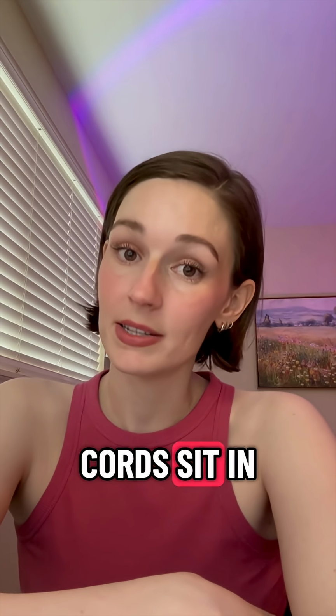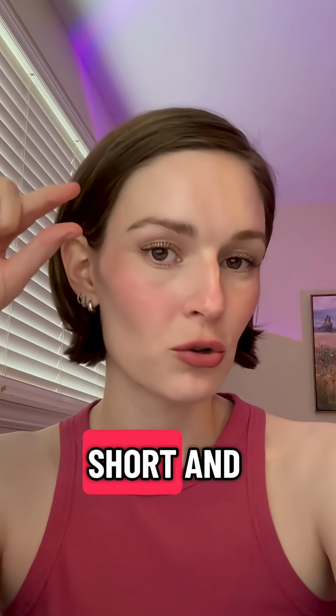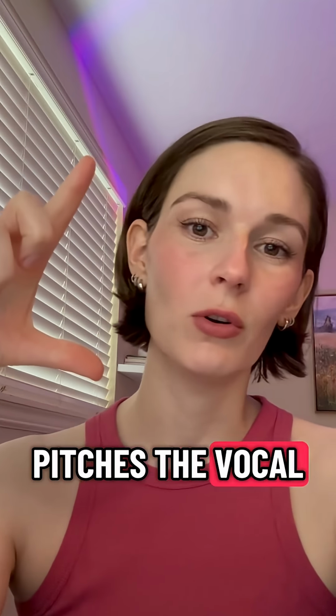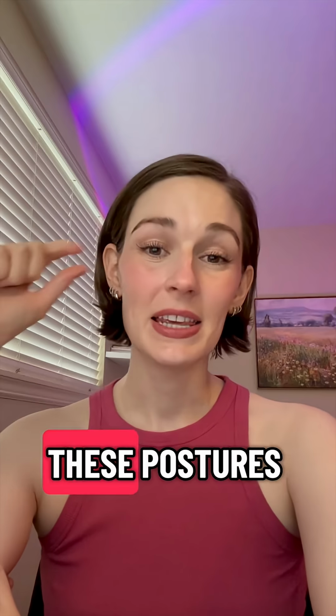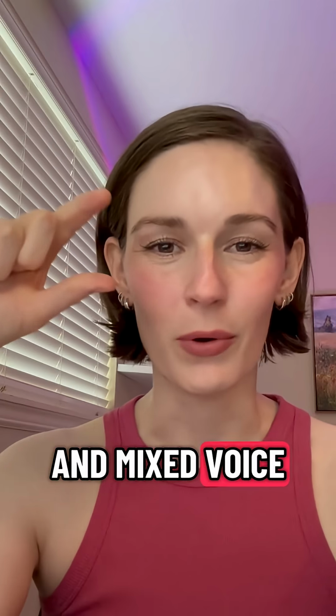A vocal register is a group of pitches where the vocal cords sit in a certain posture. For example, in lower pitches, the vocal cords sit in a short and thick posture. For really high pitches, the vocal cords sit in a long and thin posture. These postures create vocal registers. Some names for these registers are chest voice, where the vocal cords are in a short and thick posture, falsetto, where they're in a long and thin posture, and mixed voice, where they're in between.